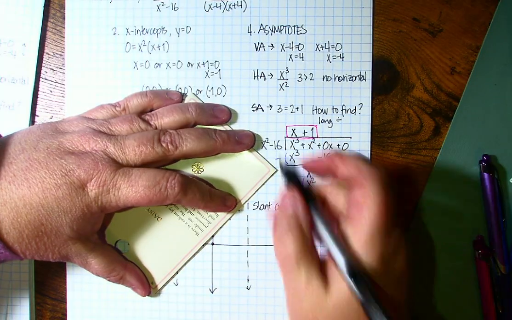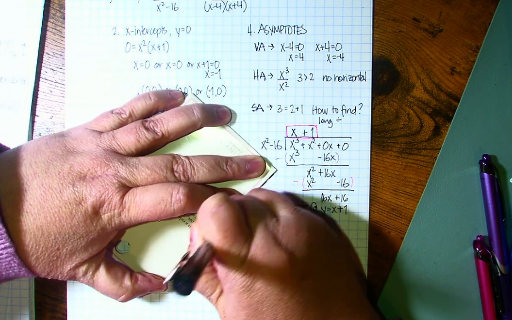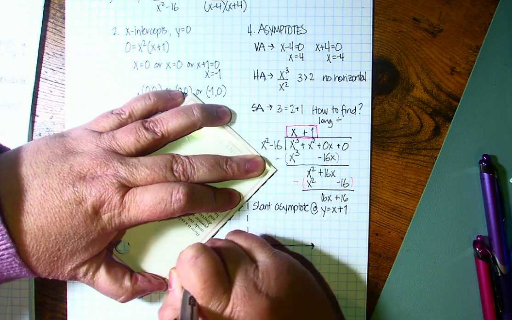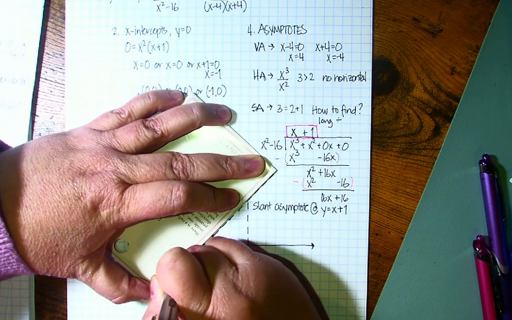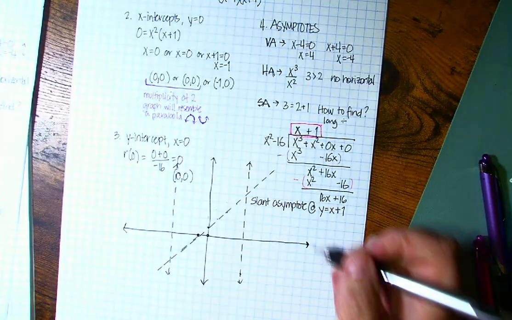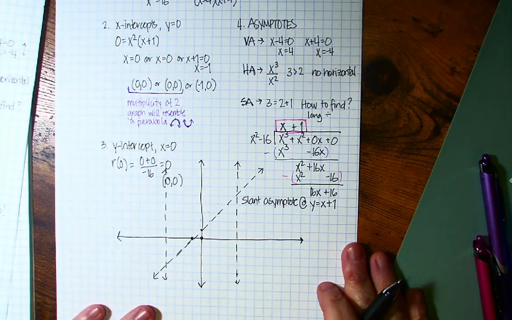It's going to be here. So this is going to be my slant asymptote along this slanted line. I think I got a little bit off track there. There's my slant asymptote.